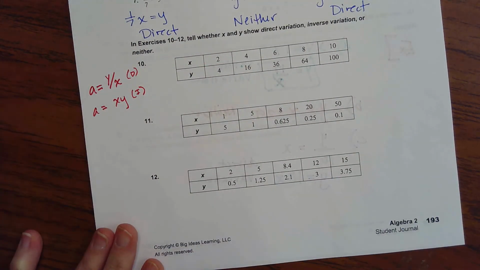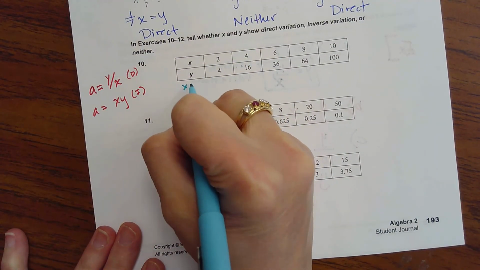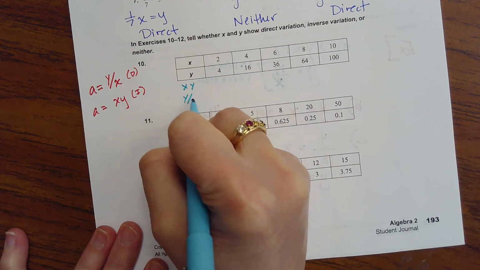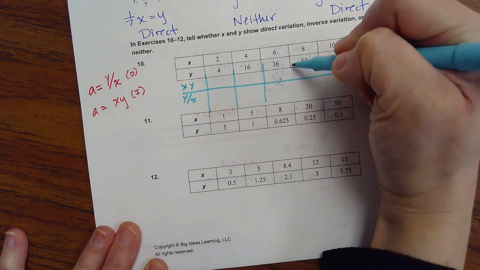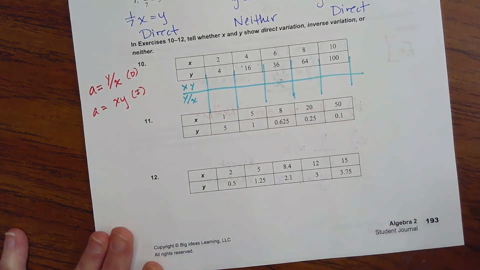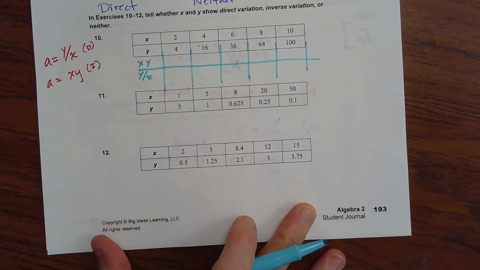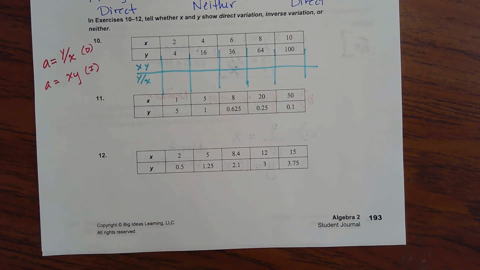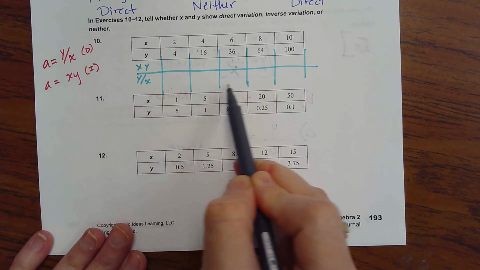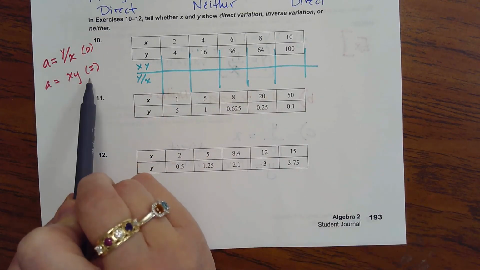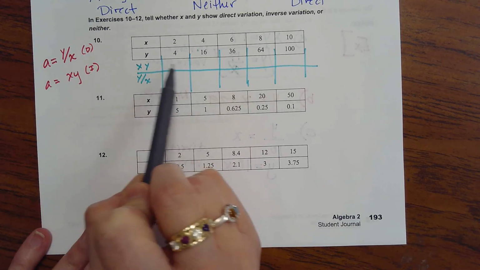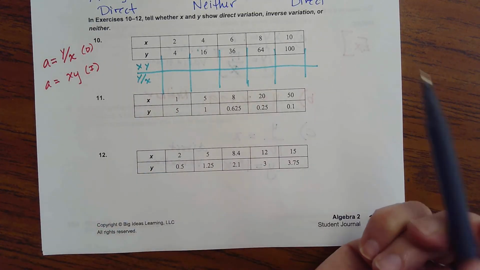So what I do is I add a couple extra columns to my table. I'm going to add in x times y and then y divided by x, so I can see if we have any of these that are constant. In order for this to be a direct variation, y divided by x would need to be a constant term, in other words, the same number. In order for this to be an inverse variation, you would need x times y to be a constant term.